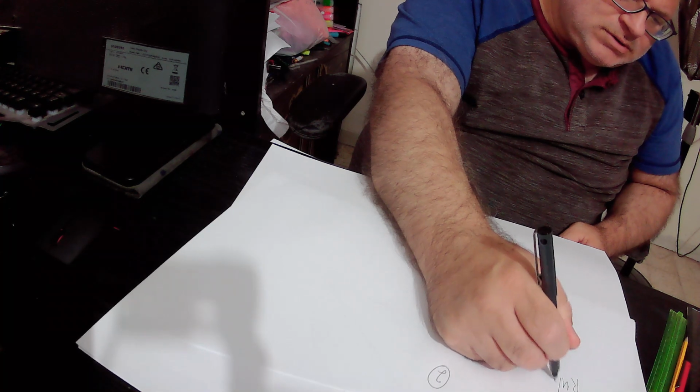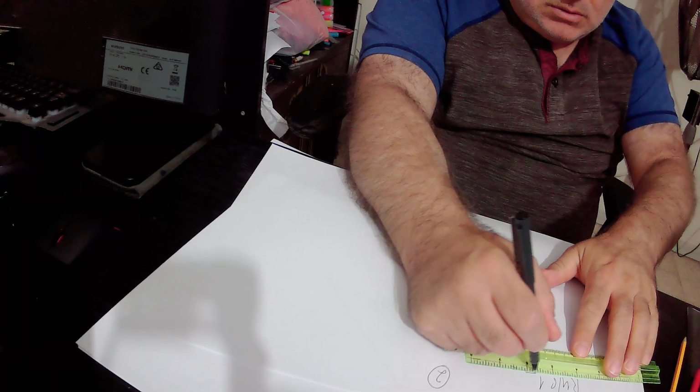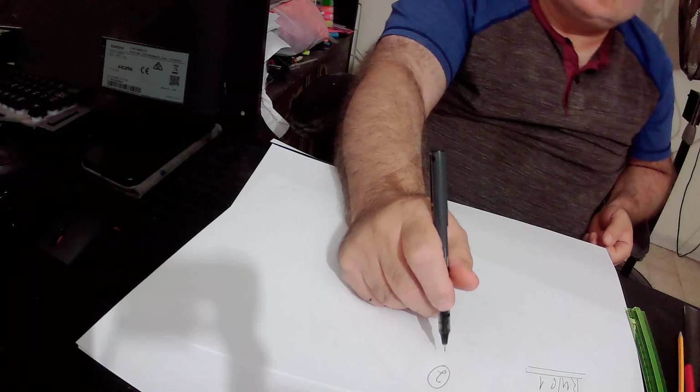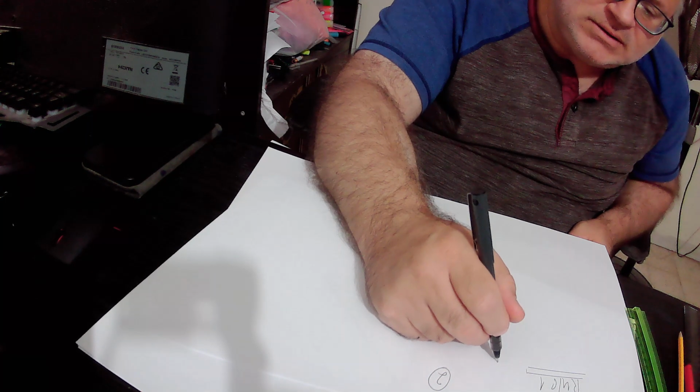Rule number 1: the sum of the angles on one side of a straight line is equal to 180 degrees. I will write it down.